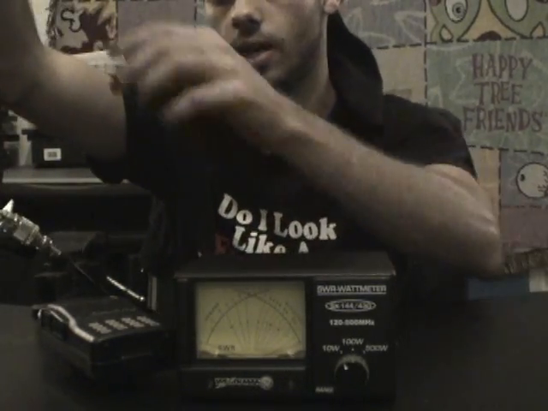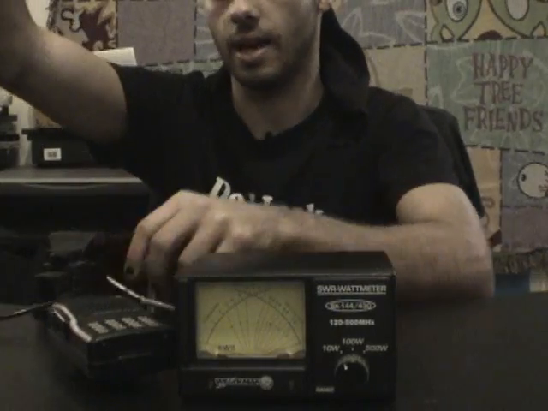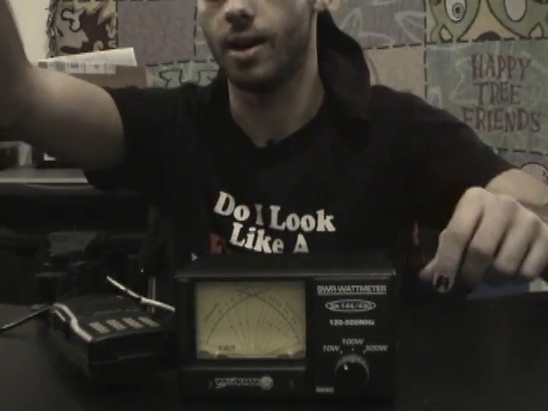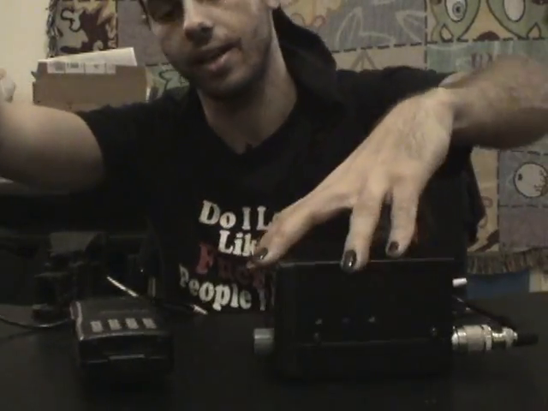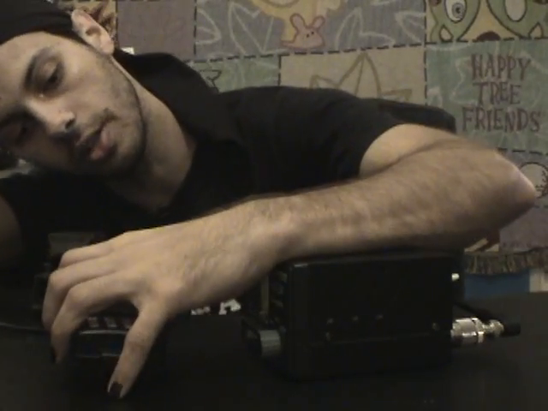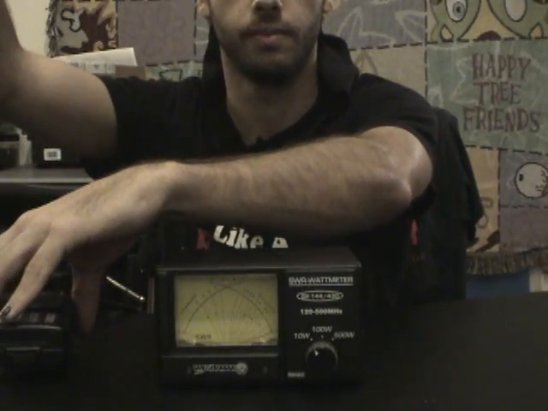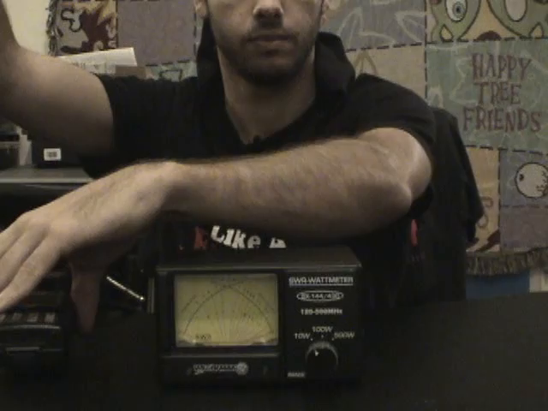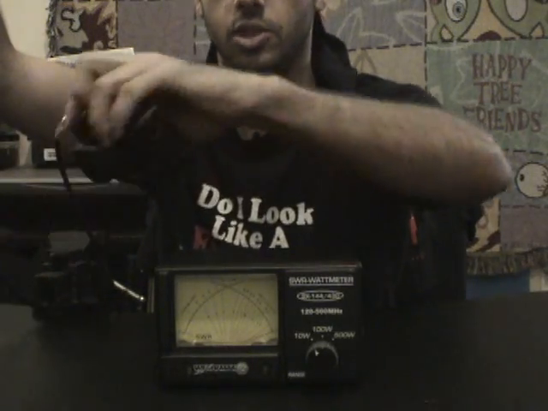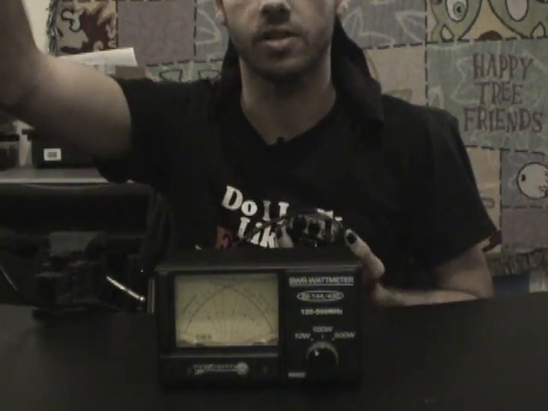So now I'm just going to sit here and hold this. It really should be suspended by a non-metallic and non-conductive thing. Let me see what the SWR on channel 1 is. Alright, here, let me show you guys. It's about 1.1 to 1. And every time I transmit, my camera goes kind of wonky.